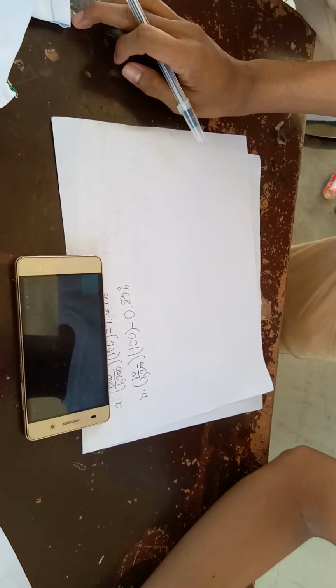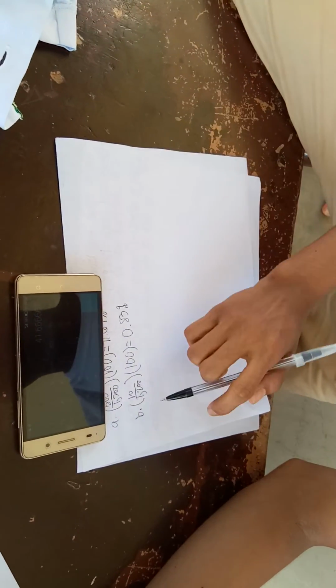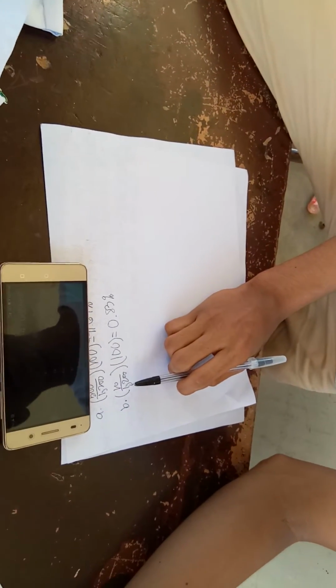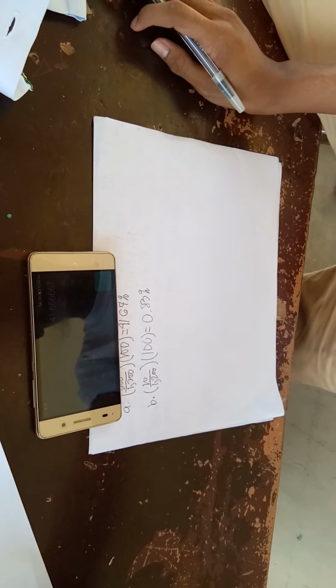Letter B, you will divide the 1,200 and 10, and the answer of your two subjects, you will multiply it by 100. That's why the answer is 0.83%.